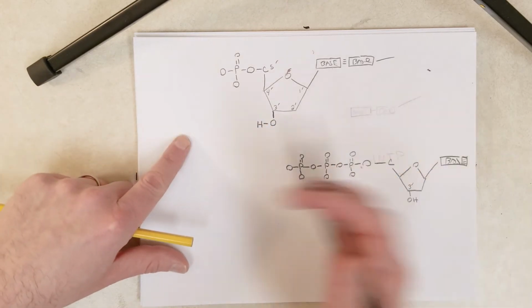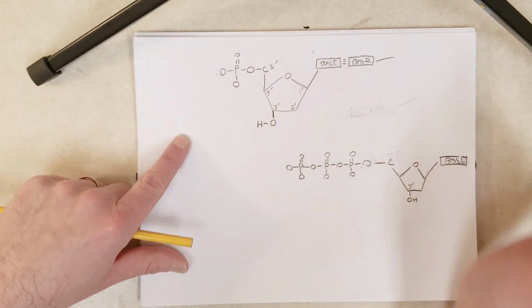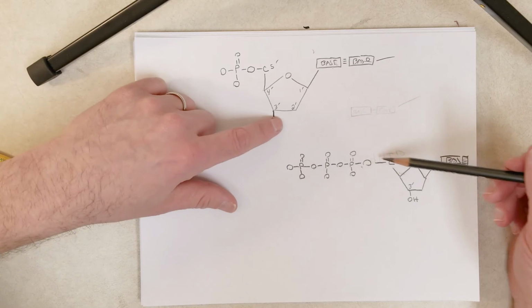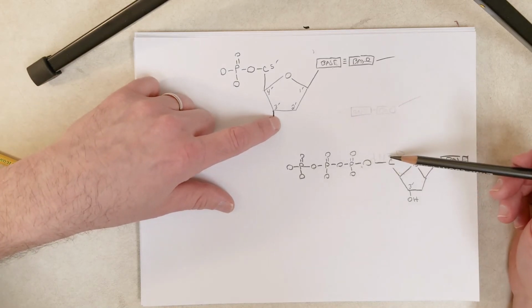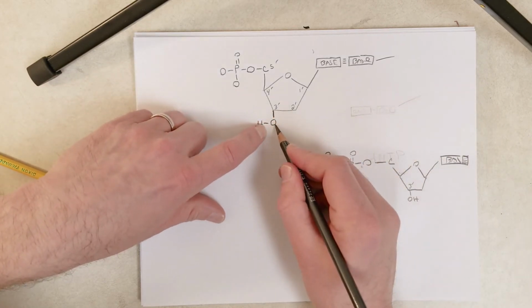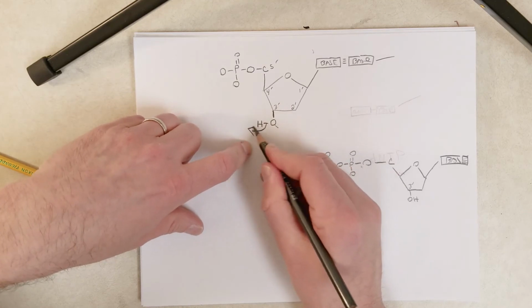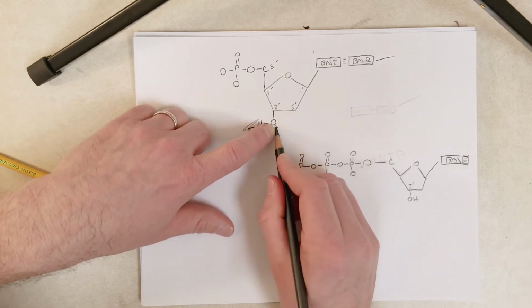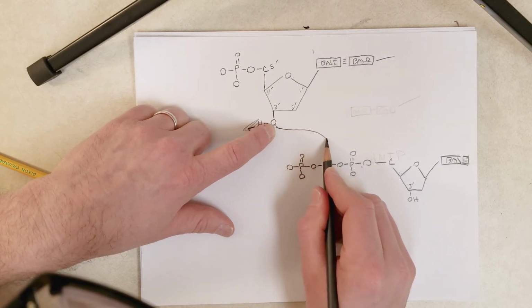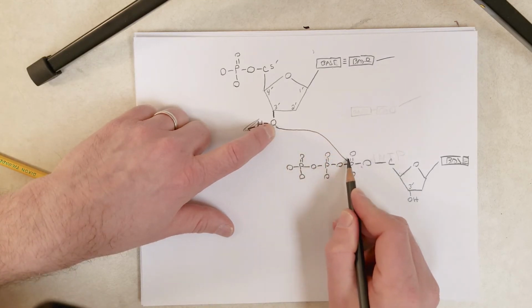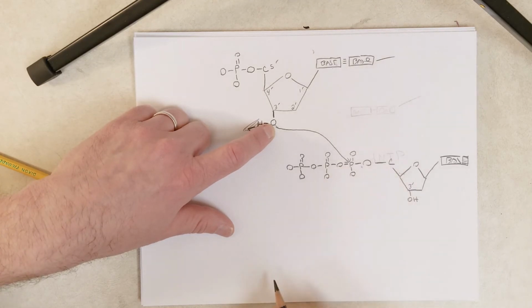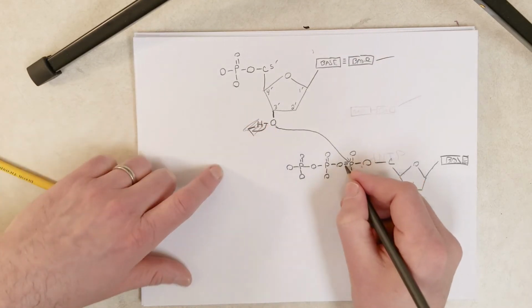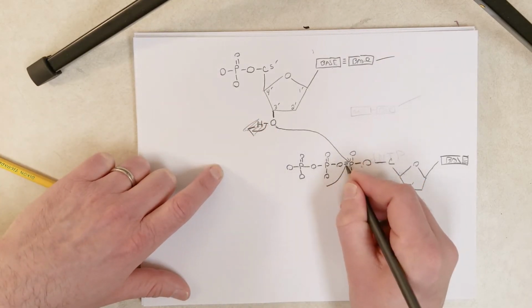So essentially what the polymerase is going to do, it's going to orient these atoms in such a way that this oxygen right here, this guy's going to be lost. Let's just get rid of this guy. But this oxygen right here is going to come in here and attack this phosphate right here. This thing's going to be lost. This bond is going to be broken.